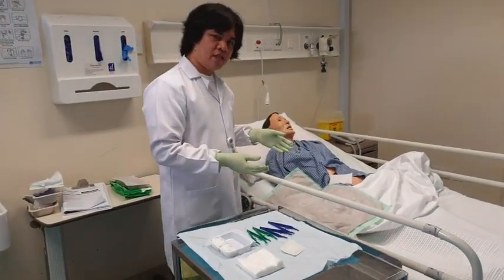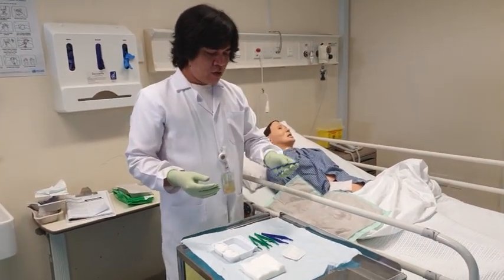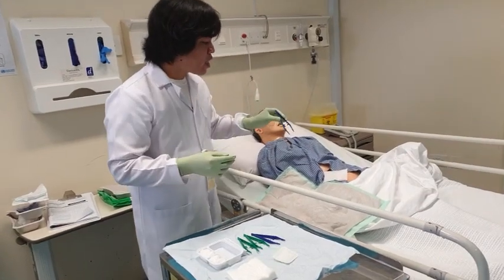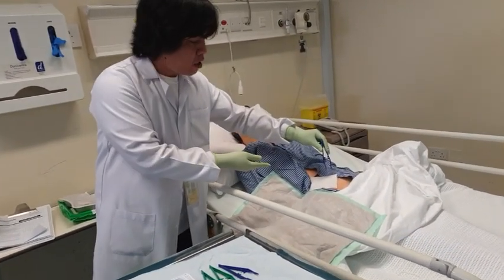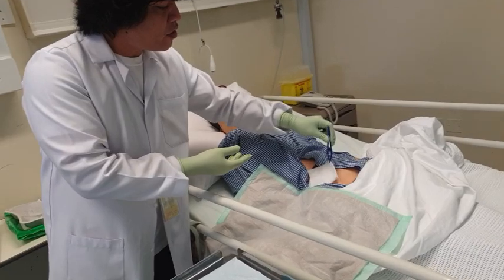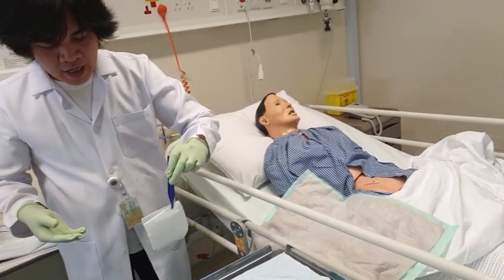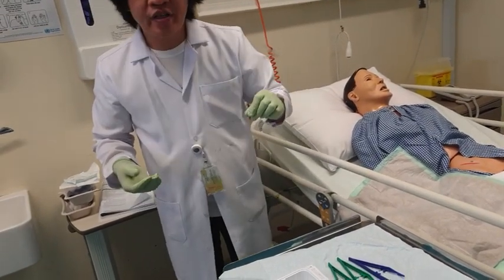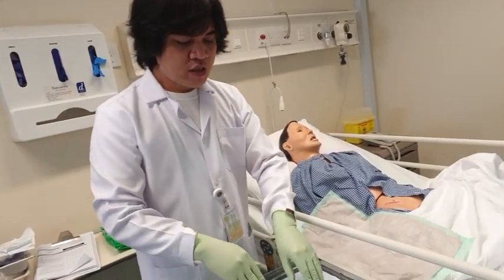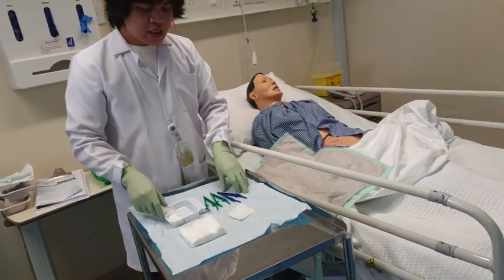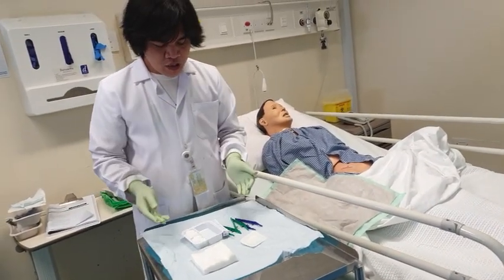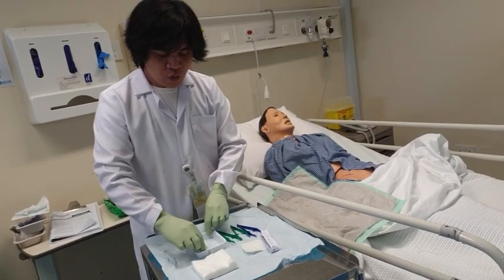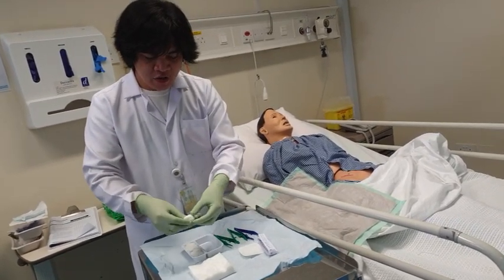Now, how do we start the procedure? With the use of your forceps, like this one, try to pick the gauze that we have covered the wound with earlier, and drop it into the yellow plastic together with the forceps. So at this point, I can now start cleaning the wound. So how do I do that? Of course, you need also to squeeze off excess normal saline or cleaning agent here.